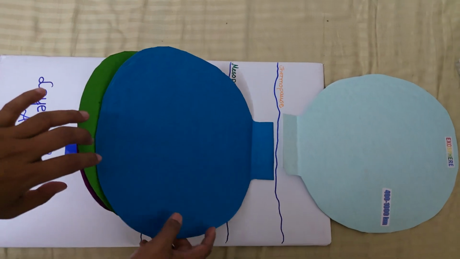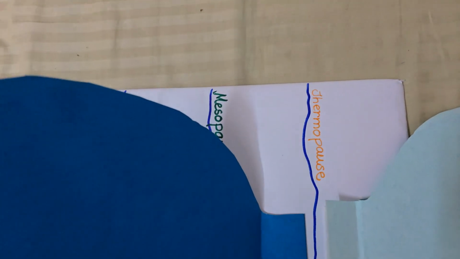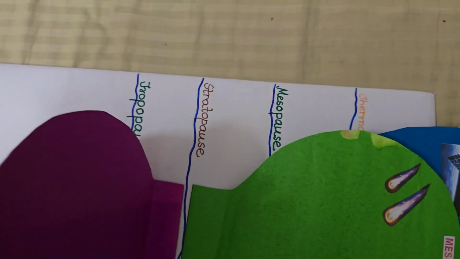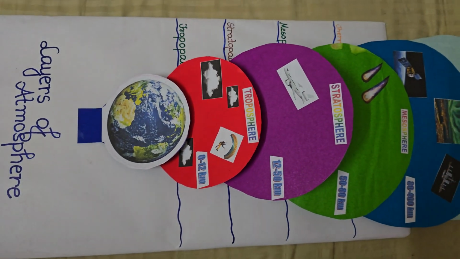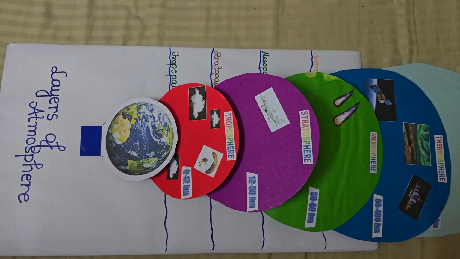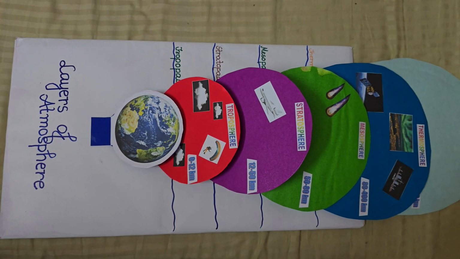And in between each layer there are the pause layers like thermopause, mesopause, stratopause, and tropopause, and you can also add some more characteristics to it and make your teaching more attractive. I hope you enjoyed it and you will use it in your class.